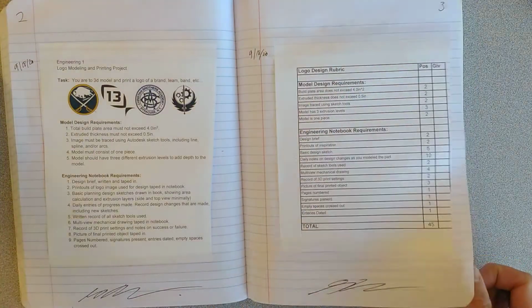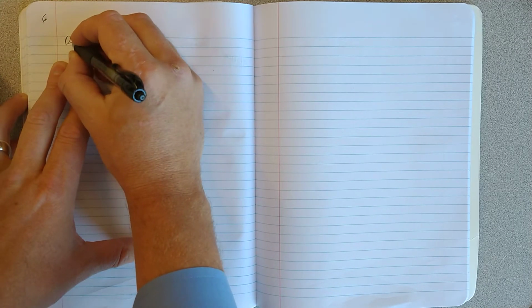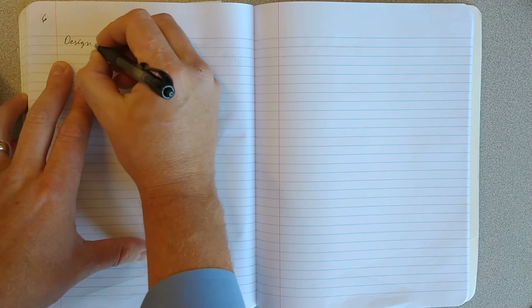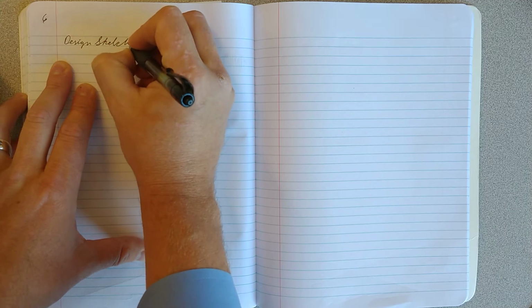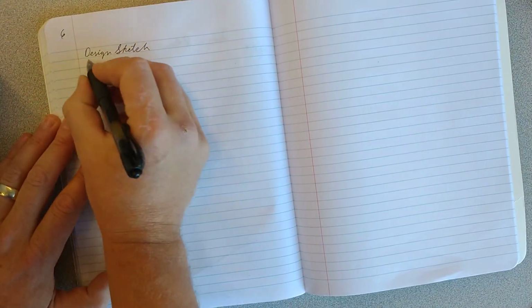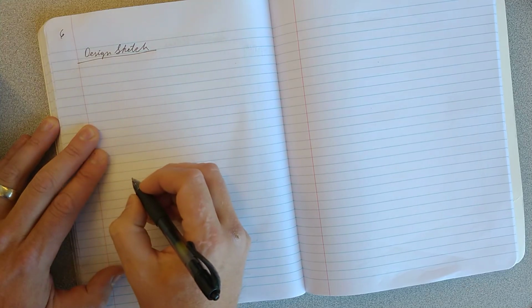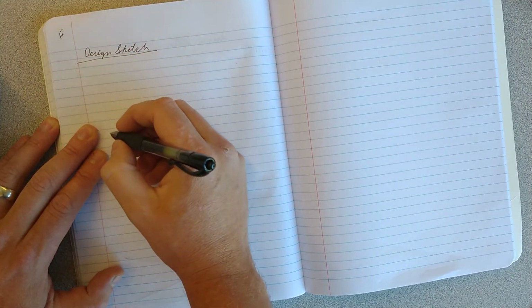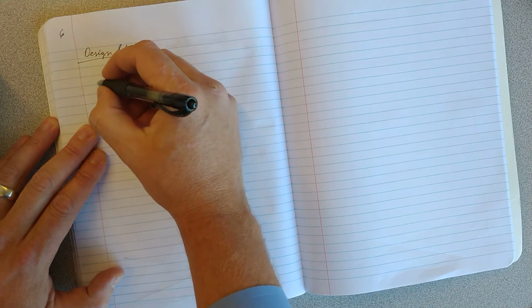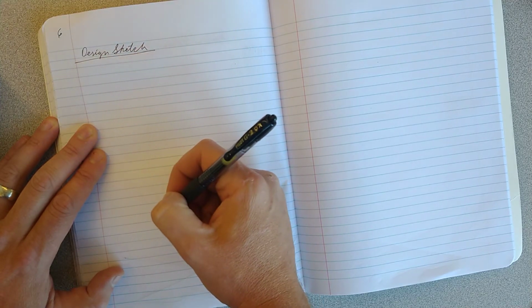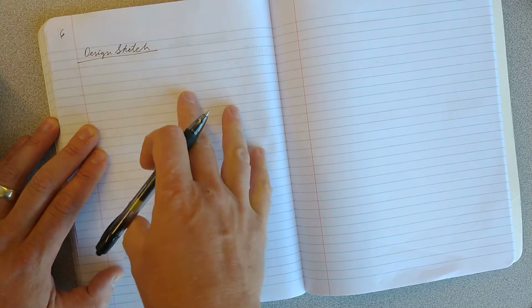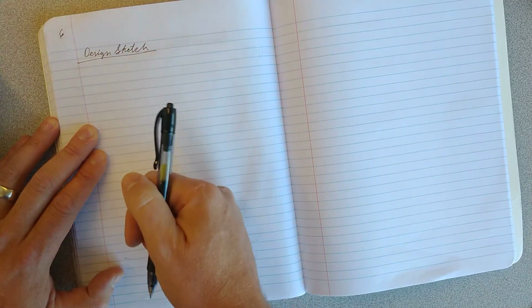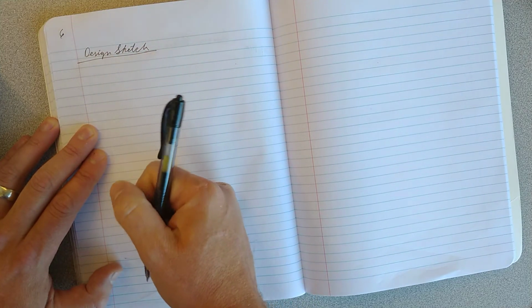All right, so now we're going to look at a basic design sketch. So we're on to page 6 now. And I'm going to write design sketch. All right, and the design sketch. All right, so that Lamborghini logo, I'm going to try to imagine this in 3 dimensions, you know. And in the design sketch, you really want to do this before you start modeling, which we kind of broke that rule in class because I wanted to teach you how to do the tools.